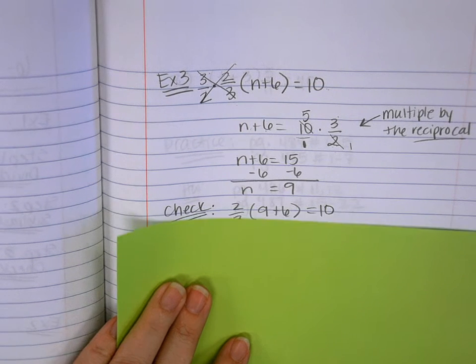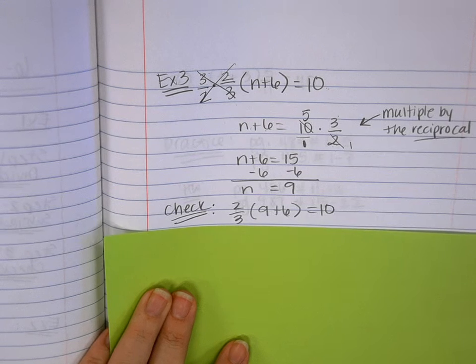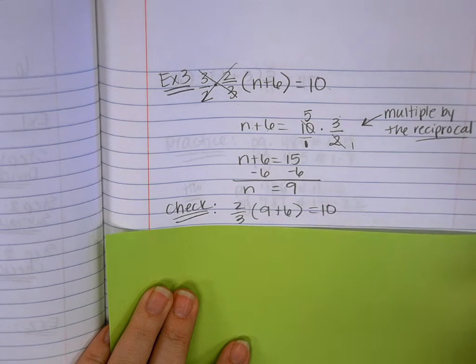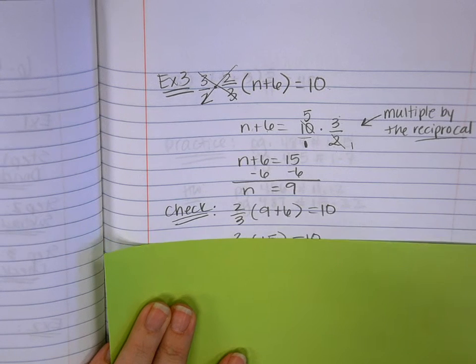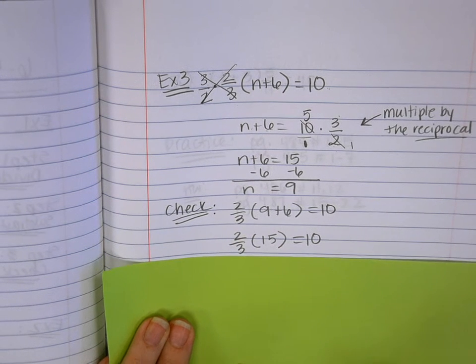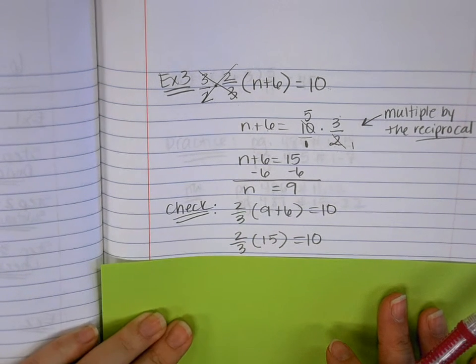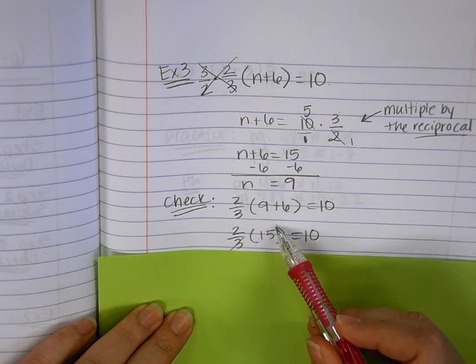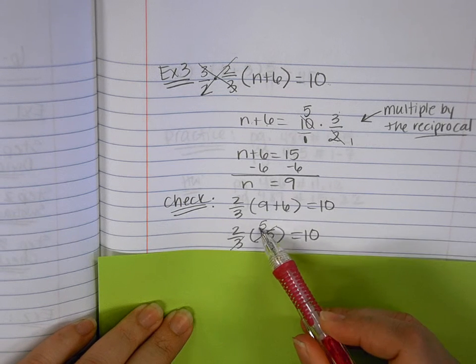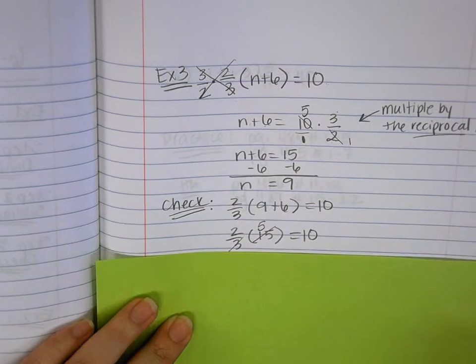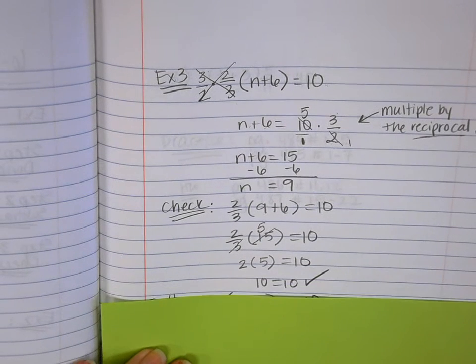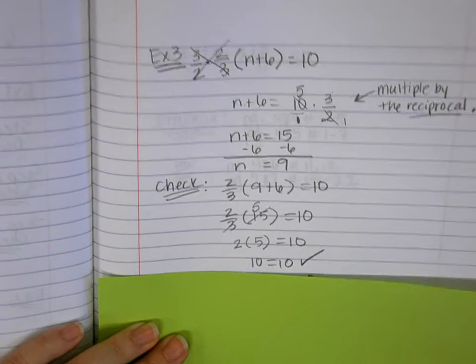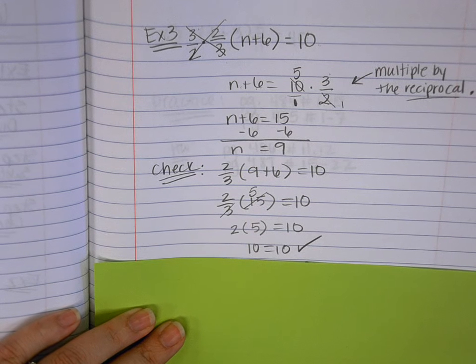So here's how you check it. You put the 9 in for n. 9 plus 6 is 15. And then 2/3. So again, do the shortcut. Whenever you have fractions, try to do a shortcut. 3 goes into 15 5 times. So 2 times 5 is 10. Whoa. Oh, okay now. So n equals 9? Mm-hmm.